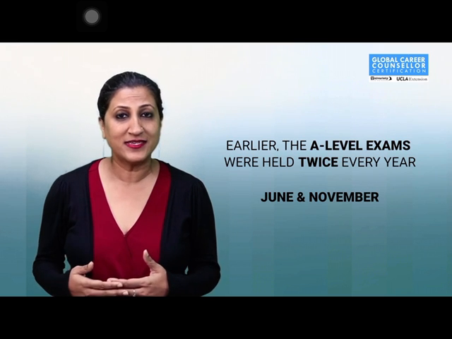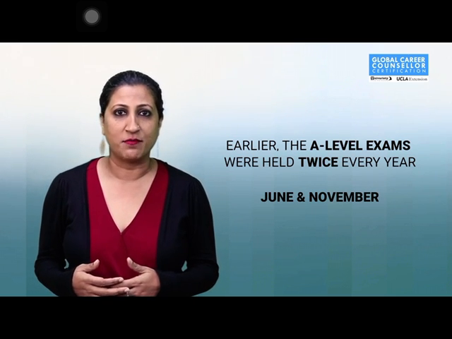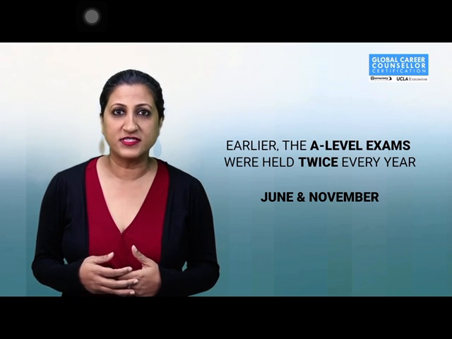Earlier, the Cambridge International A-level exams were held twice every year, in June and in November, and the results are announced in August and January, respectively. In a recent development, Cambridge International has started a new exam series in the month of March that helps students to meet the admission deadlines of Indian colleges. On the flip side, the March exam cycle doesn't offer all the subjects of A-levels. The subjects may get added year after year. Hence, the students are advised to look at the subjects offered for the March exam cycle and plan accordingly.